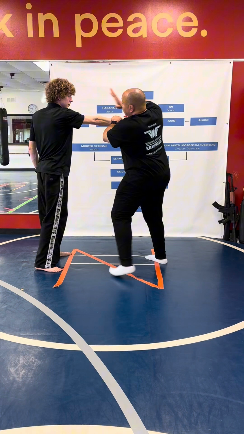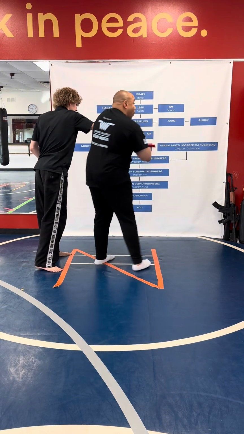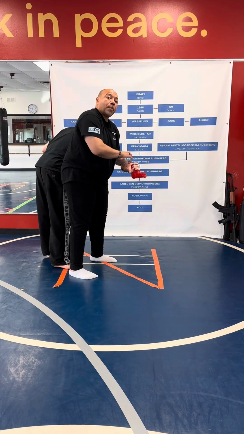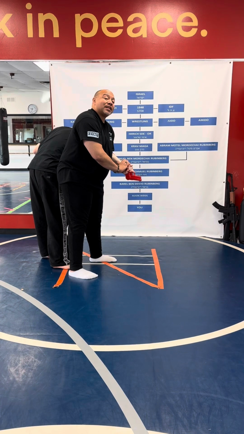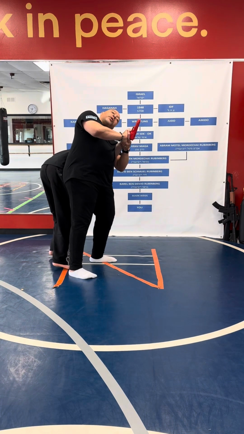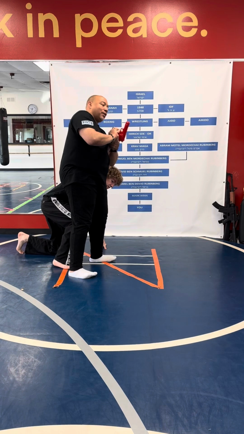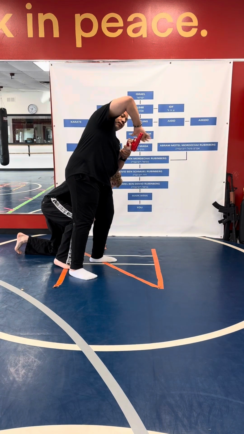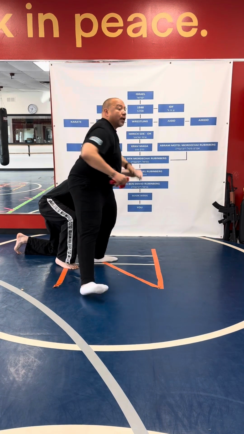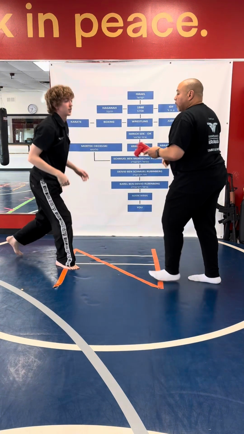Then I have to continue to attack. Then I control, and as I control, his elbow is under my armpit. I use it as a lever. I pull the arm up, I drop my shoulder down. You notice I don't have the gun pointing at me. Then from there, I can strip it. Strike, move off, okay?